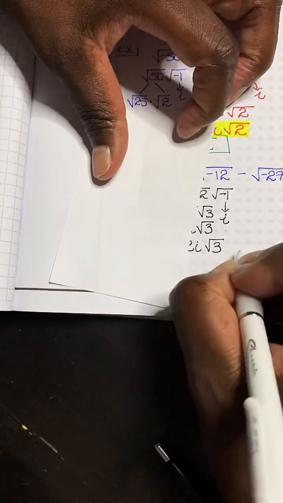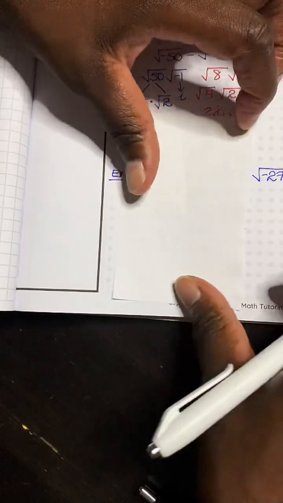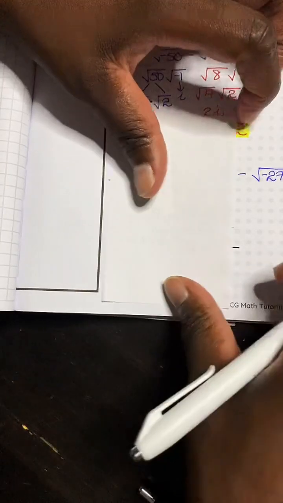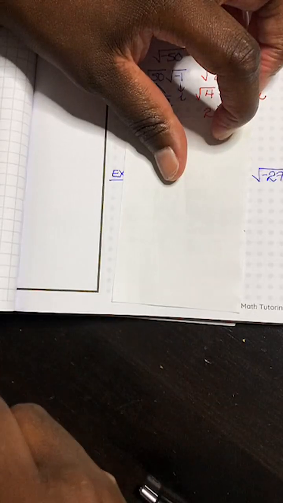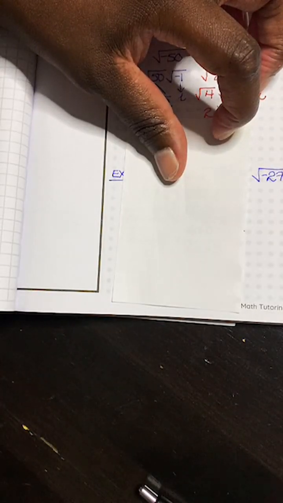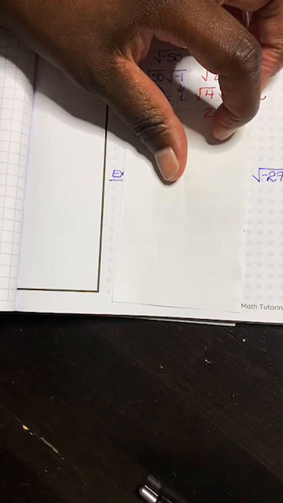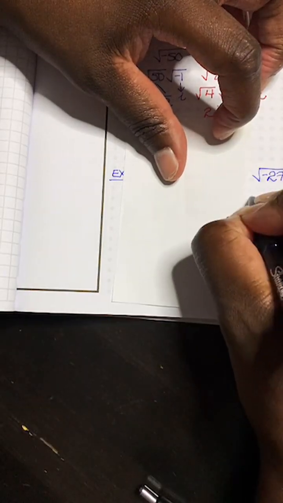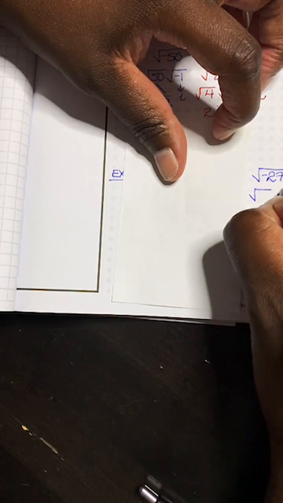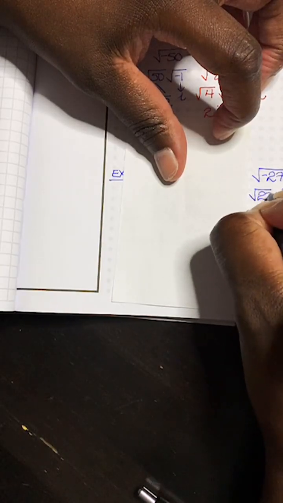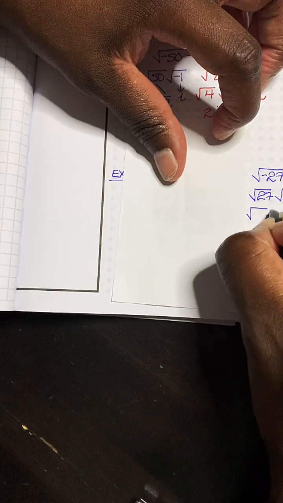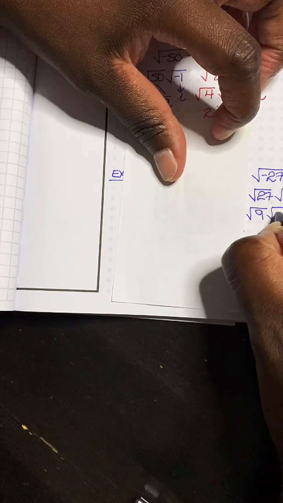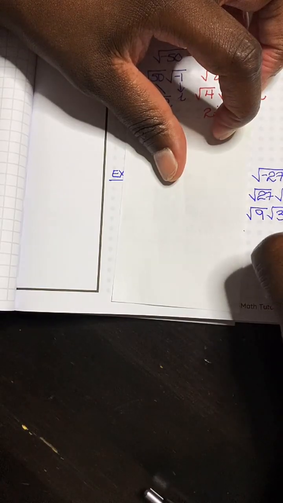Okay, bringing down our minus sign. So now we have the square root of -27. So we're breaking down the 27 and the -1. And the breakdown of 27, she's saying it's 9 and 3. And I agree.